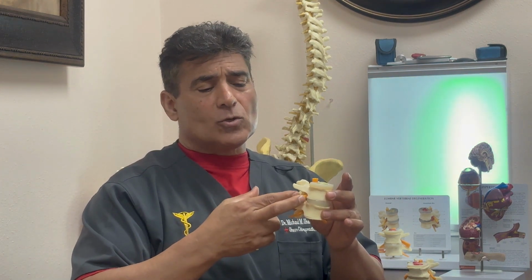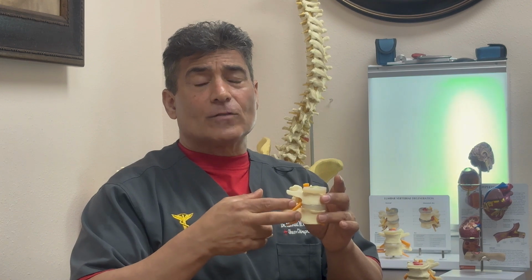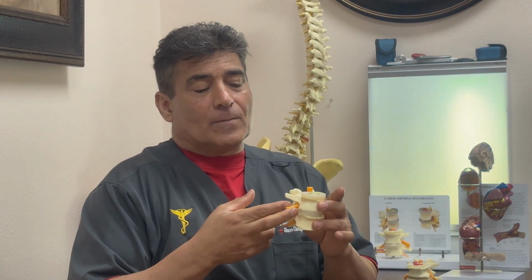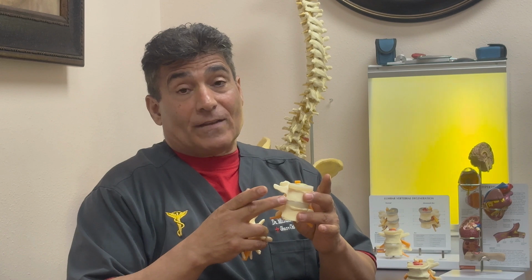It means you lose muscle girth. Also, if that nerve goes to an organ, whatever organ that nerve controls, that organ will not be working at its 100% capacity. So I want to make sure that you understand the effect of what happens when you have degenerative disc disease.